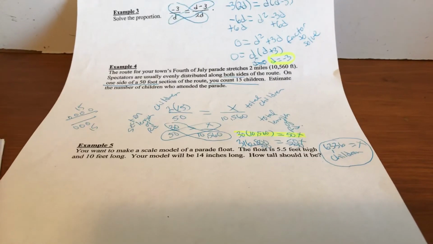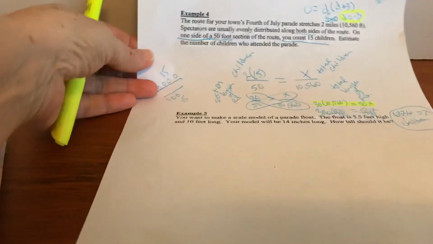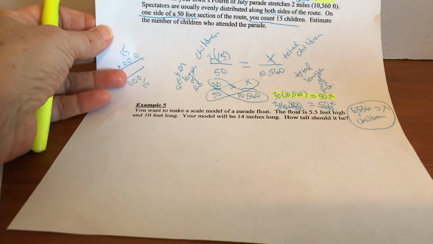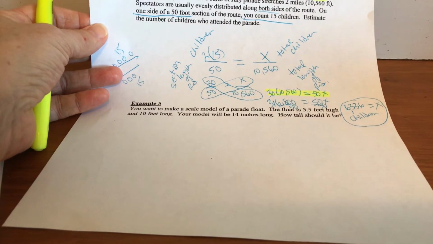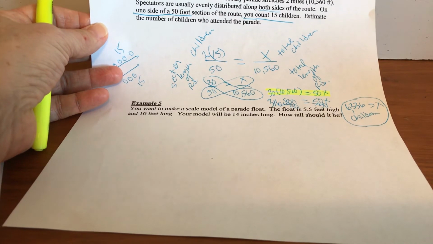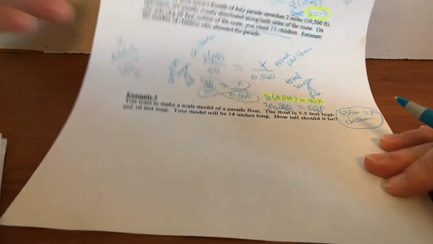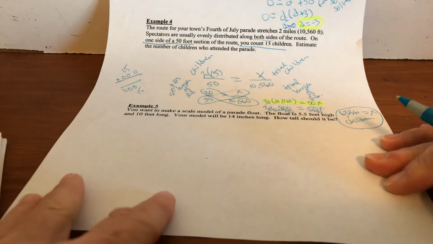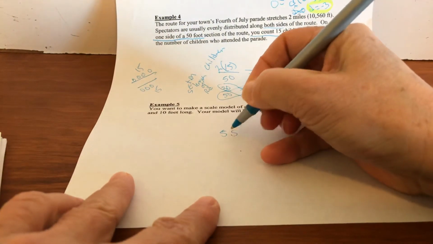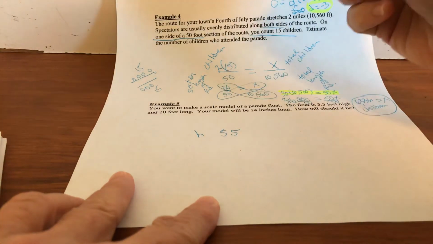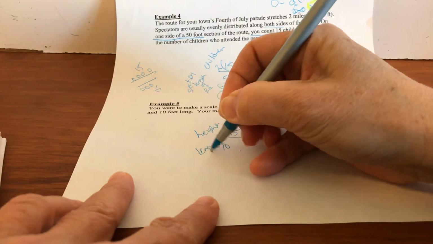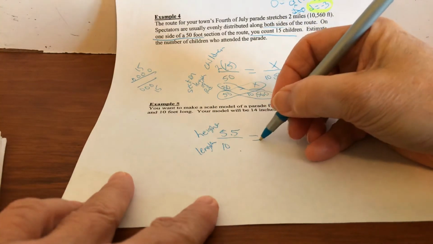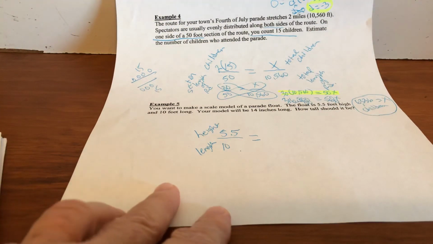All right, last problem, example 5. Scale drawings. This is used quite a bit for scale drawings. Okay, so you want to make a scale drawing of a parade float. The float is 5.5 feet high and 10 feet long. All right, so you have height and you have length. So we're going to say height compared to length. 5.5 over 10. Equals.